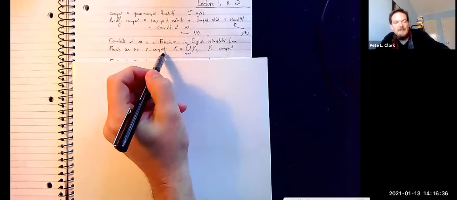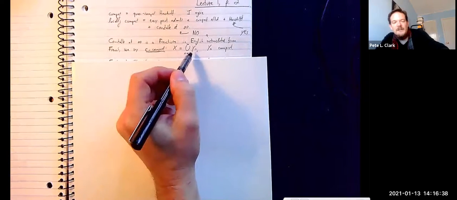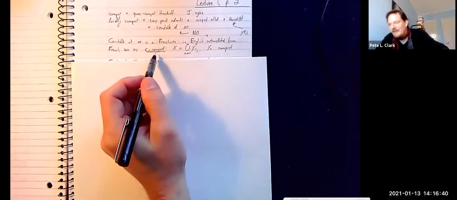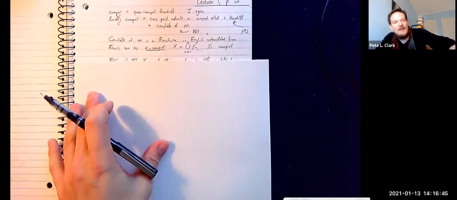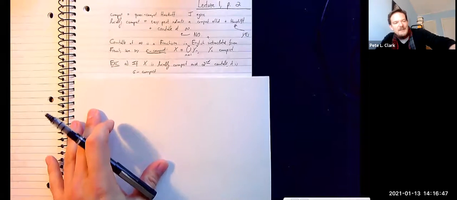In French texts, they tend to use countable at infinity. In English, one says sigma compact, which still, what does that mean? It means it's a countable union of compact subsets. Like in measure theory, sometimes you see sigma compact. Why are we calling sigma compact the same as countable at infinity?